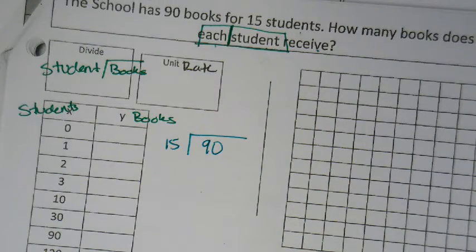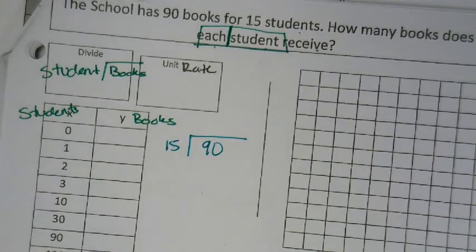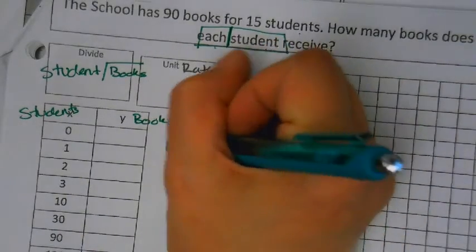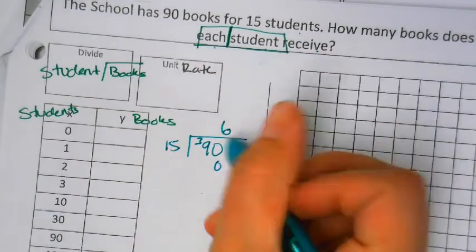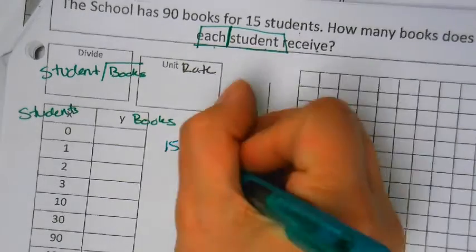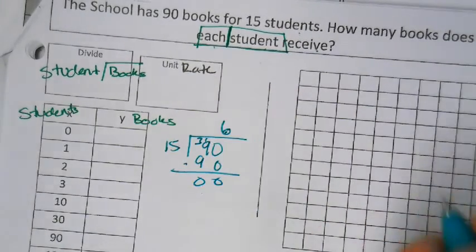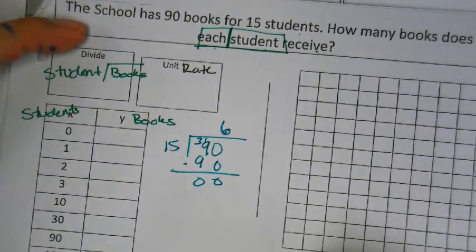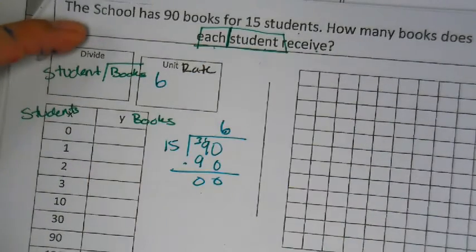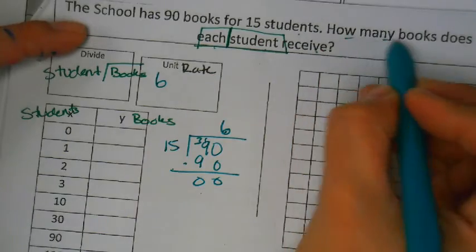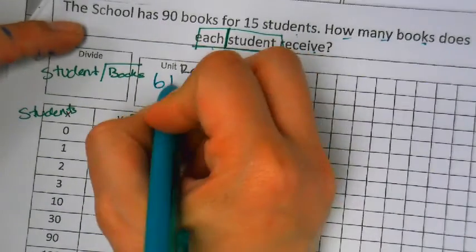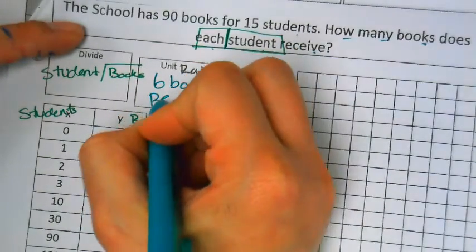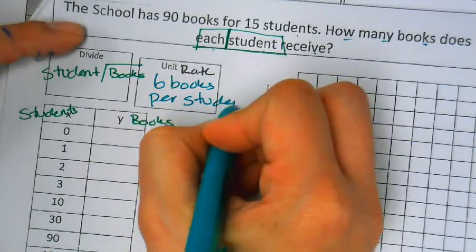Okay, so how many times 15 go into 90? 6 times 5 is 30. Carry the 3. 6 times 1 is 6 plus 3 is 9, so 90. So what's my unit rate? 6 what? What does the 6 represent? How many books? 6 books per student. Okay.